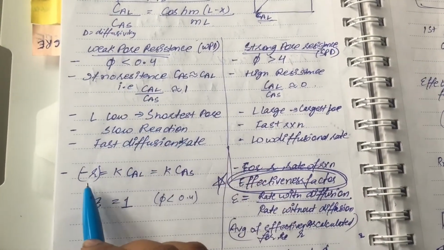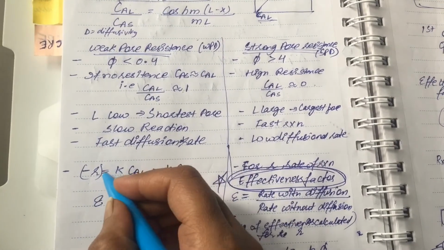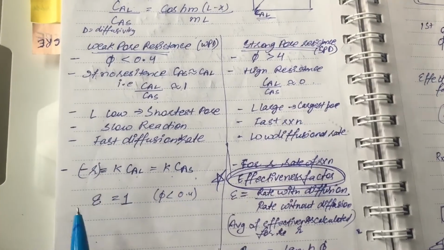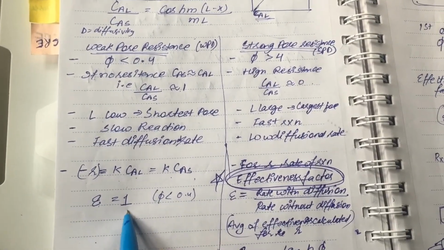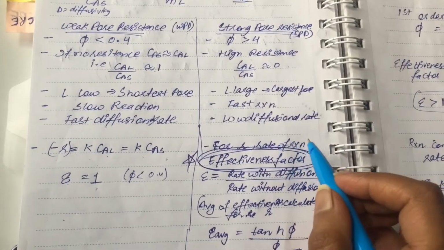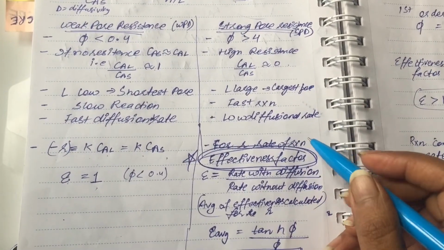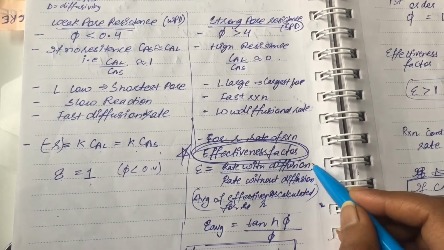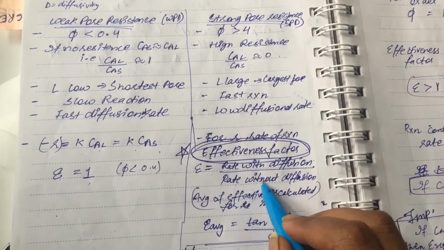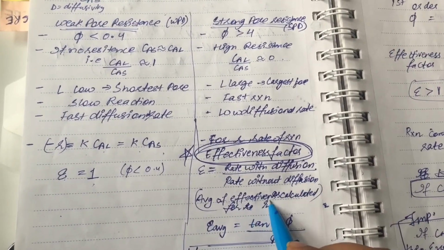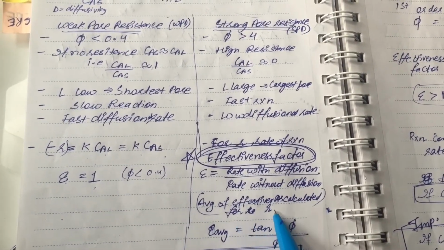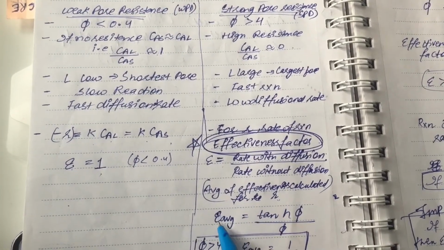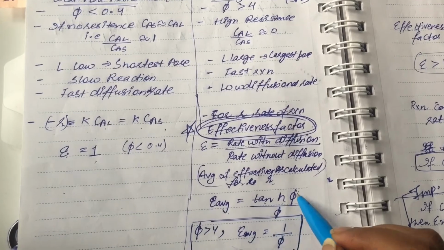In case of weak pore resistance, minus r, the rate of reaction, is equal to kCAL, which is equal to kCAS, and effectiveness factor is equal to 1. For strong pore resistance, what is effectiveness factor? It is basically rate with diffusion upon rate without diffusion. It is the average effectiveness calculated for our rate of reaction. Our effectiveness average is tanh phi by phi.